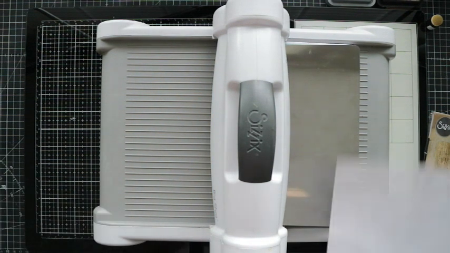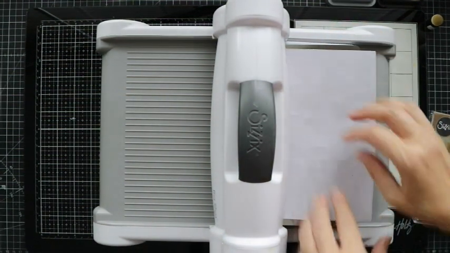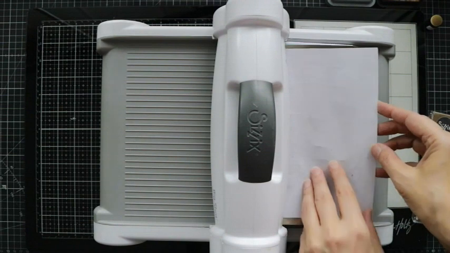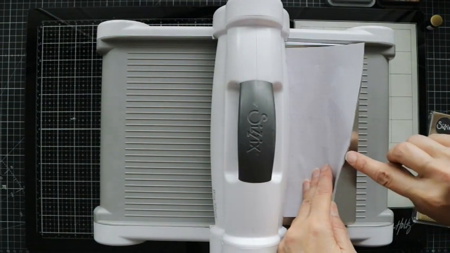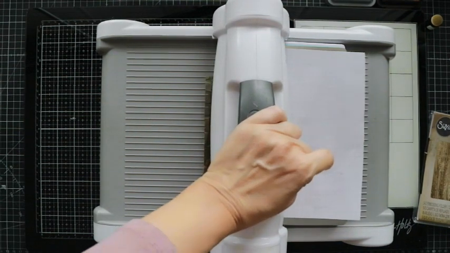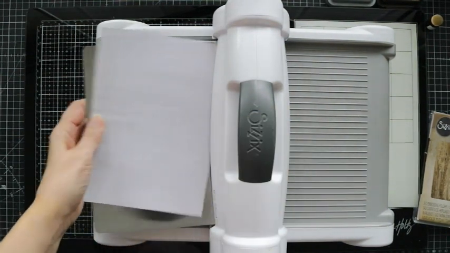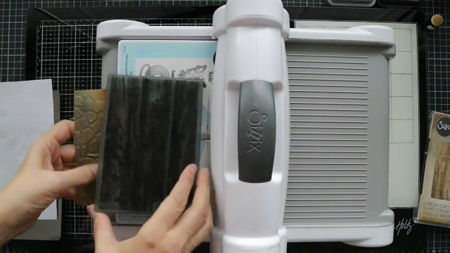And then I felt it's a little bit too thin, so I will not get a result. So I add a little bit bigger paper piece, and I run this through again. And the result will be a wooden impression, but not as strong as the cobblestones.